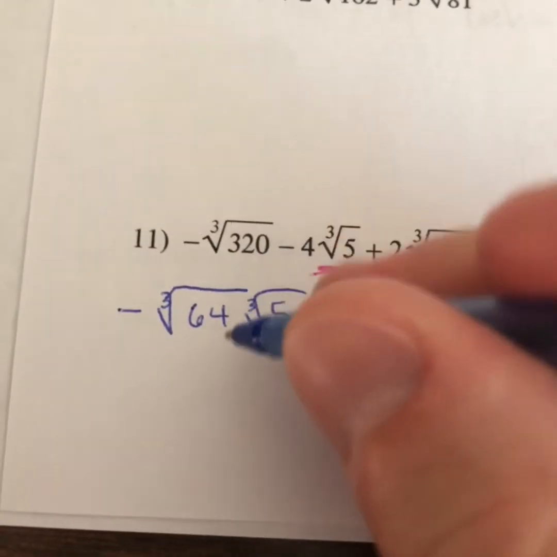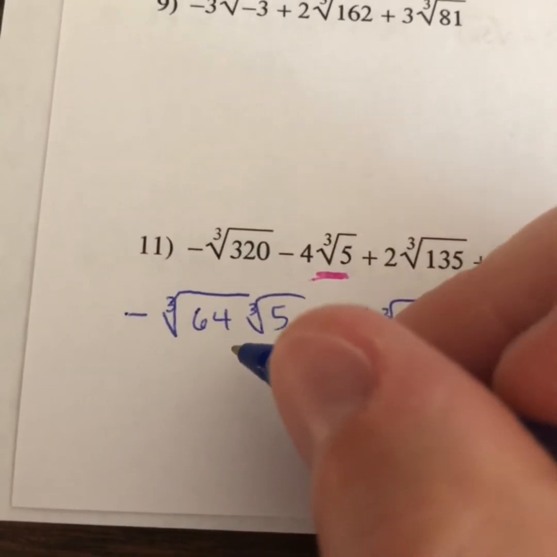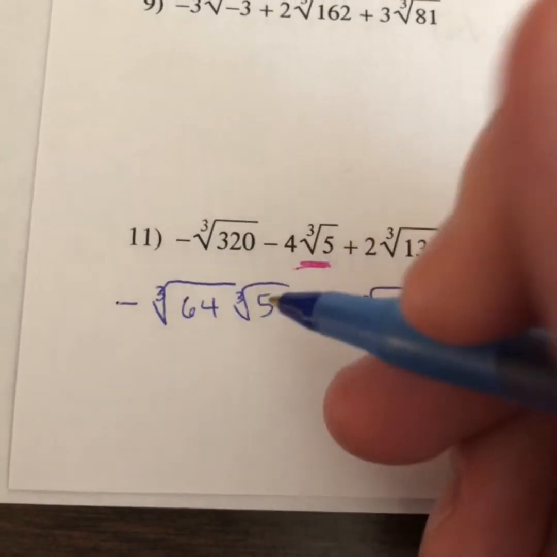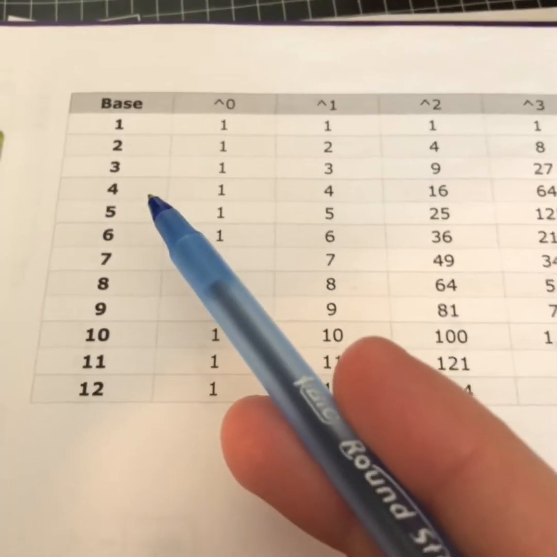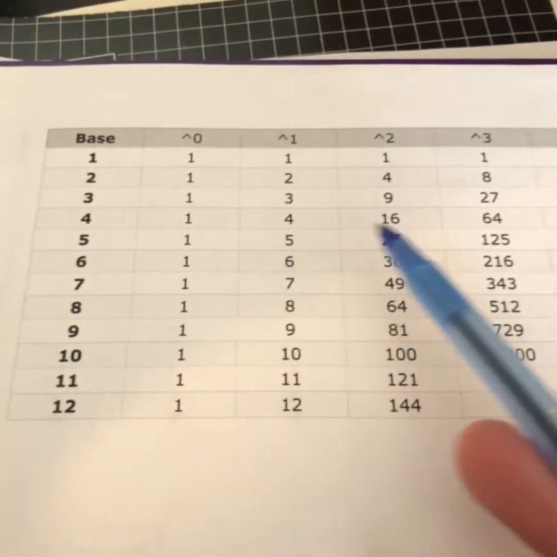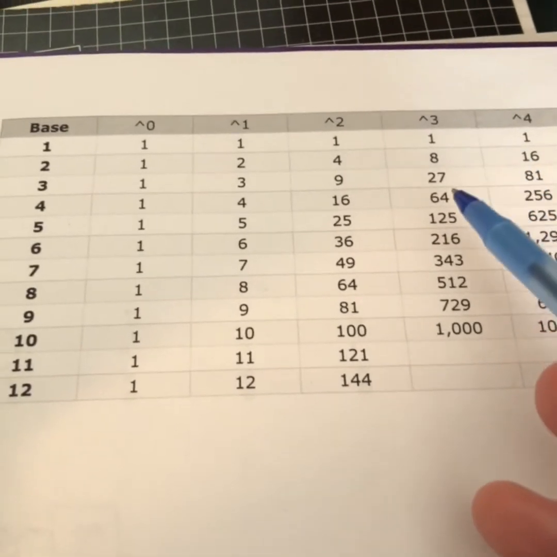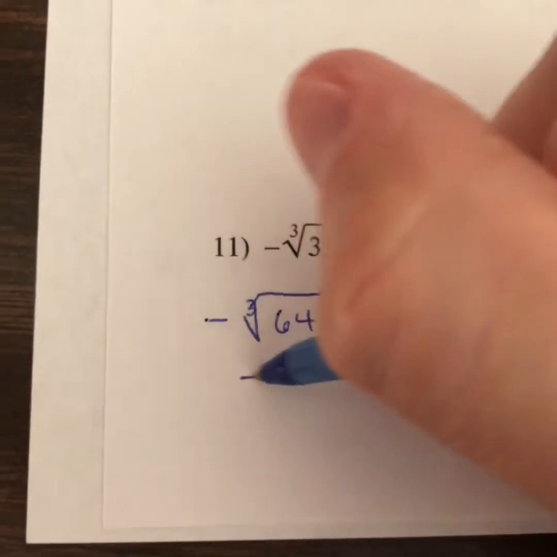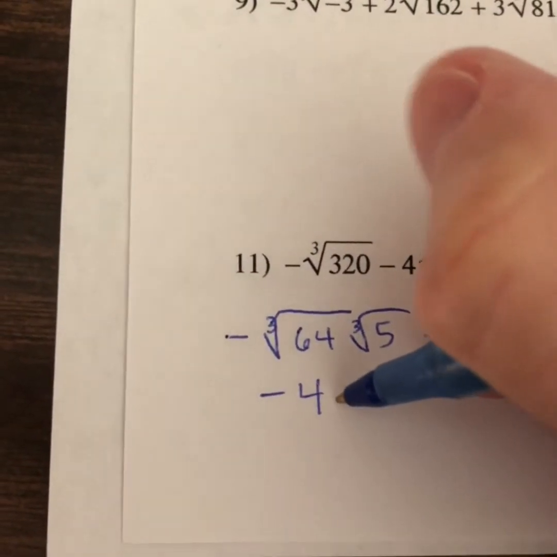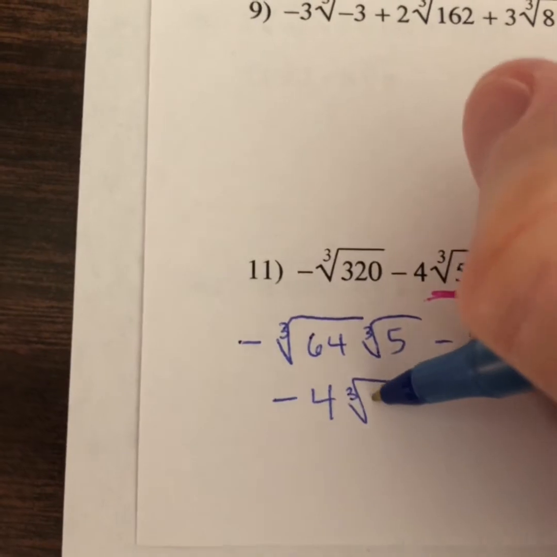The cube root of 64 is 4. 4 times 4 times 4 is 64, which you can see on your cheat sheet here. You have to kind of pinpoint these in the middle. So the cube root of 64 is 4. That's going to leave us with negative 4 times the cube root of 5.